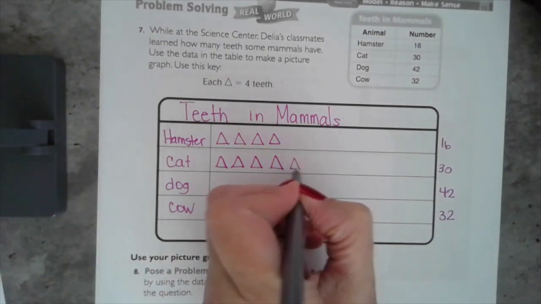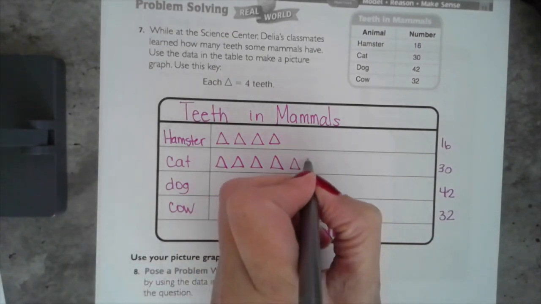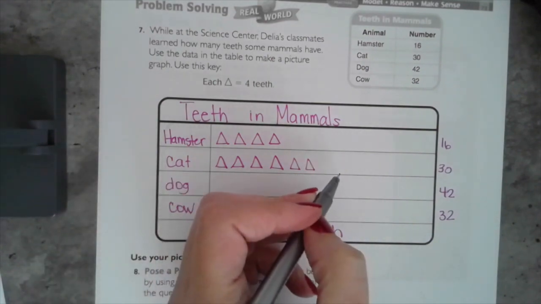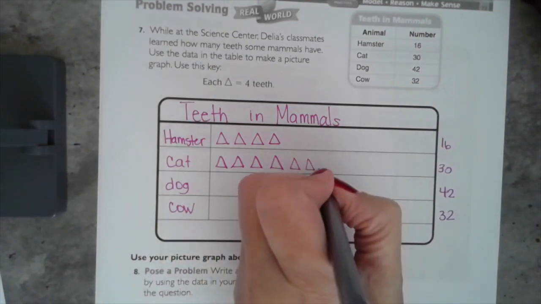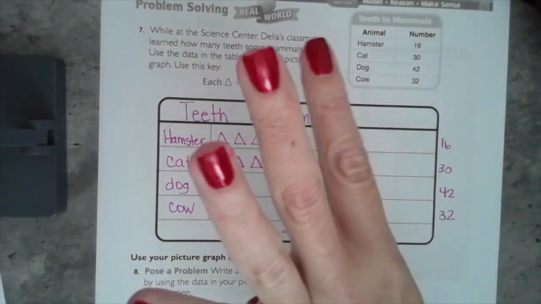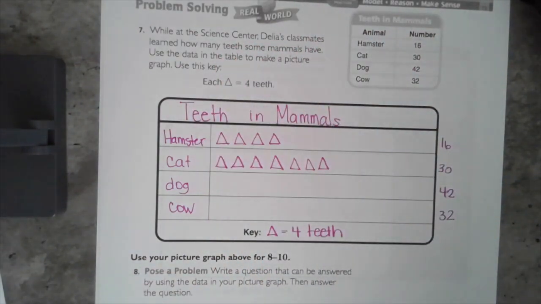Right, it's 20. 20 plus 4 is 24. 24 plus 4 is 28. Okay, let's see. What's 28 plus 4? 29, 30, 31, 32. Oh, that's too many.